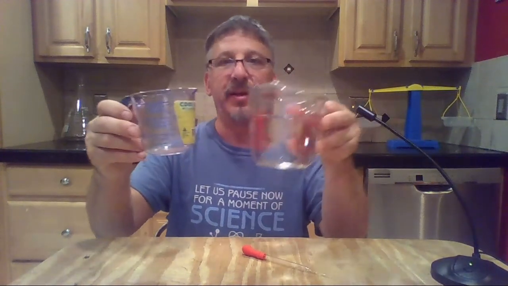And this is a much smaller measuring cup, and this one has a capacity of 275 milliliters. So this is 275, and this one's almost twice as big, and this one's 500 milliliters. And again, these are measuring cups, and they're for liquid volume.